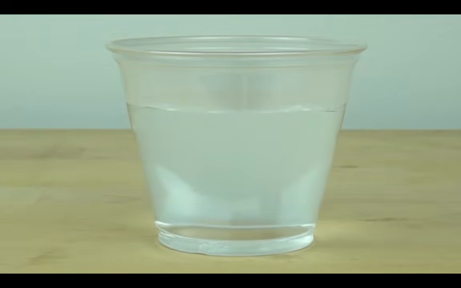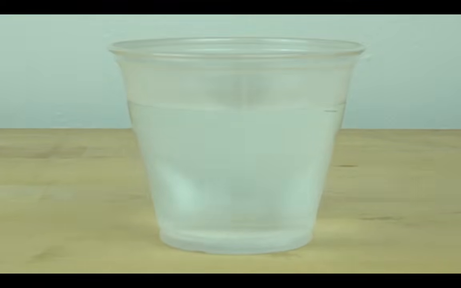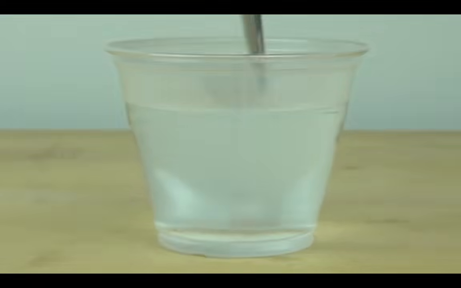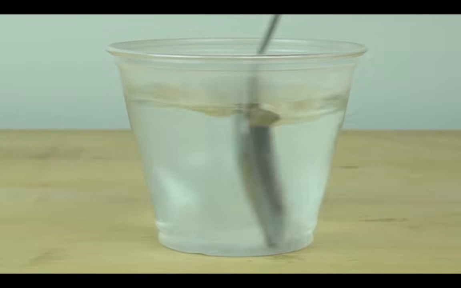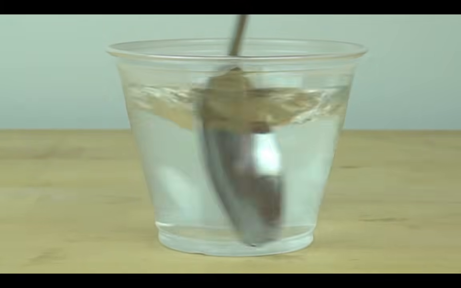Here it is again. We add the sugar, and then after we stir it, you cannot see it anymore.